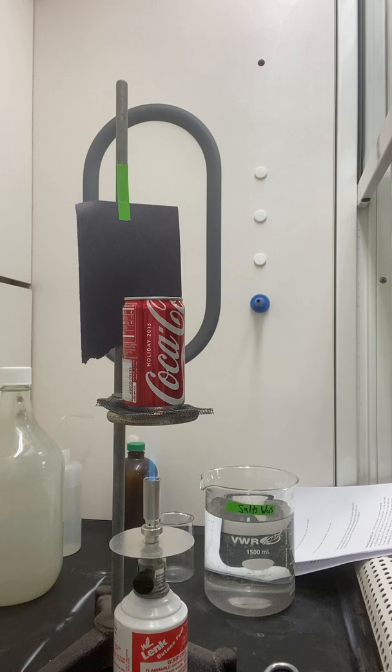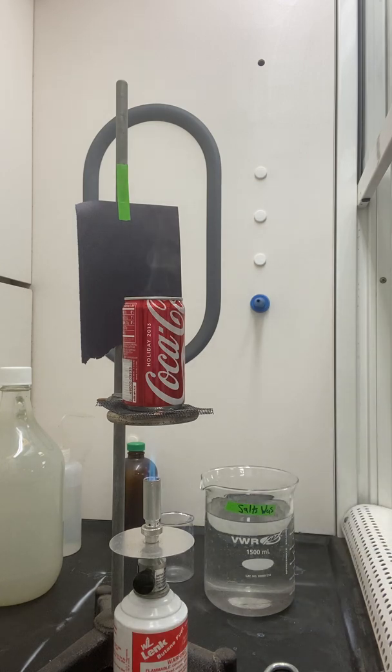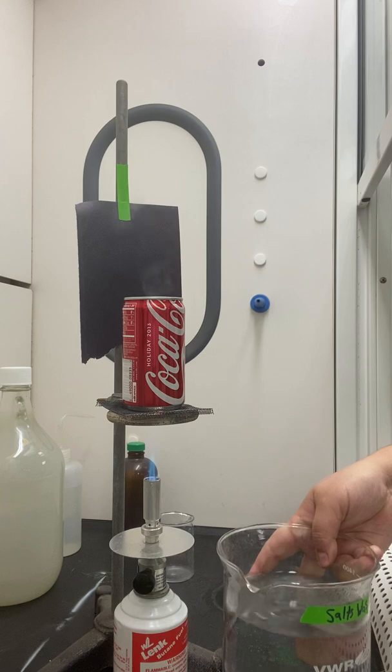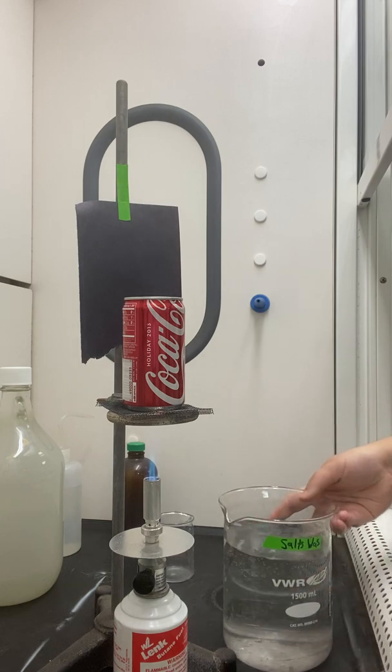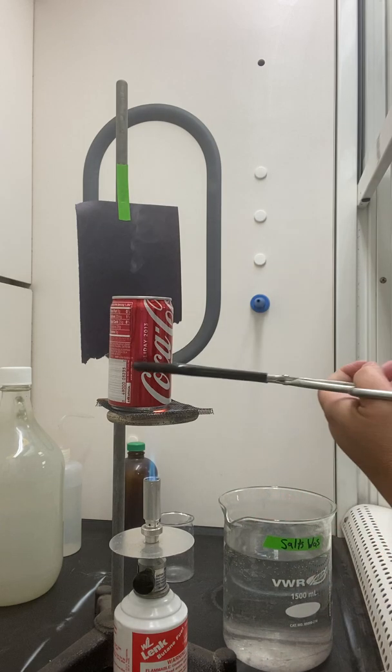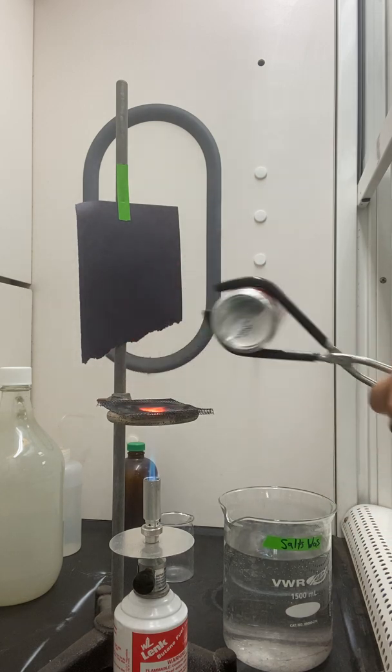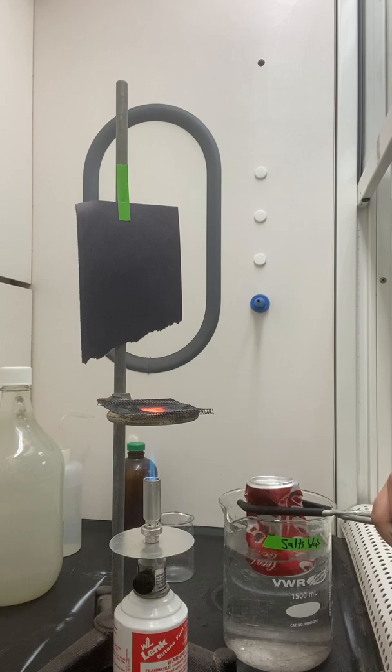There's a little bit of steam coming out. You guys hopefully can see it in the video. It's starting to come out. It's a little bit more intense. We want most of the water to be gone before we flip it over. All right, here we go.